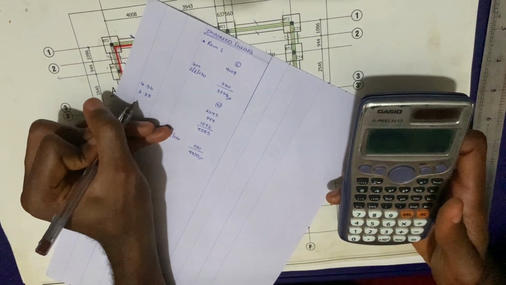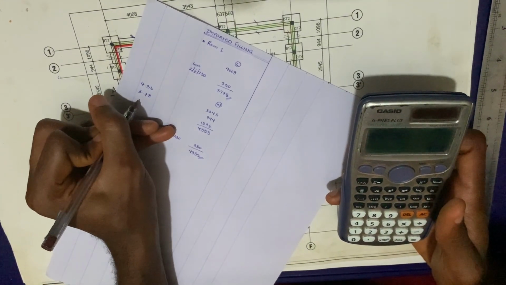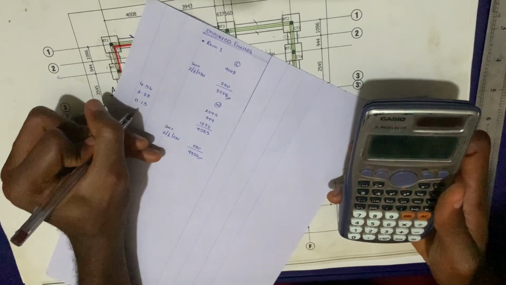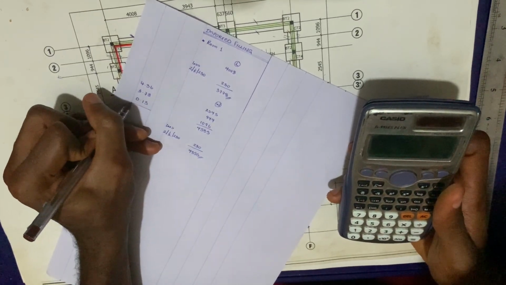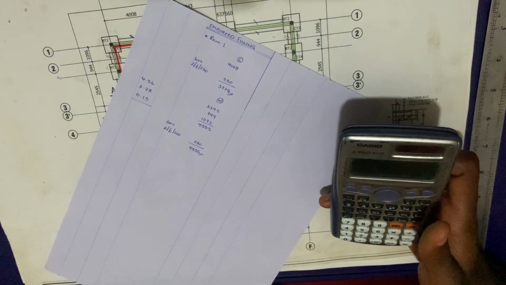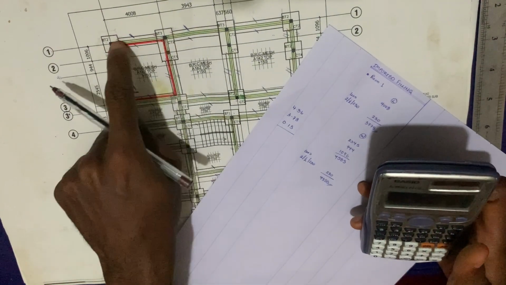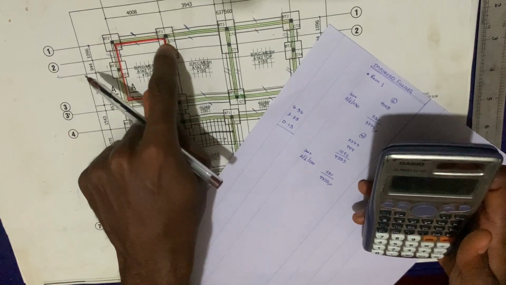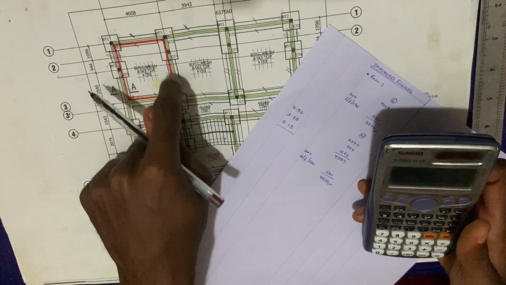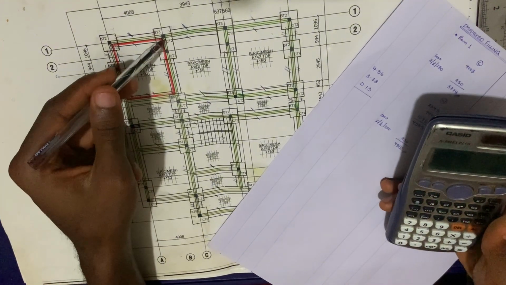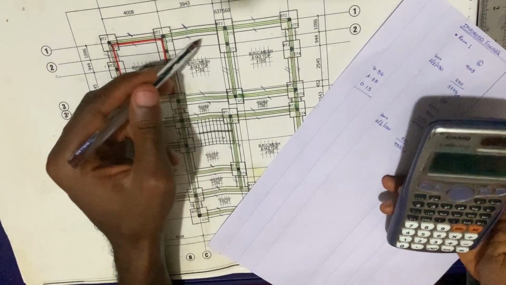And then what's the thickness of our laterite? The thickness of our laterite is 150 mm, which is 0.15. And then we'll now close. Doing this is measures for the import for the laterite filling for this first room here, right? So the next one we're going to be looking at will be for this room at this side, which is room 2.